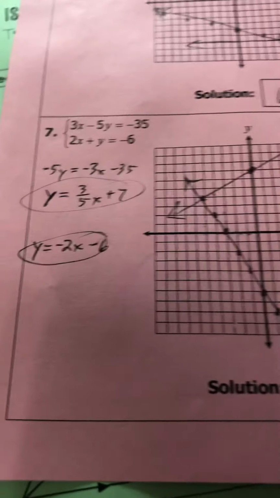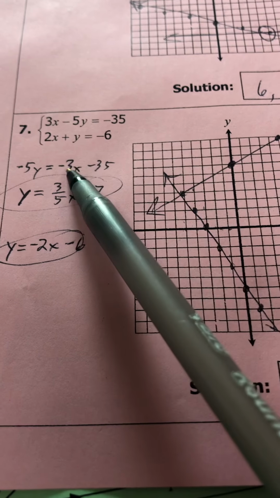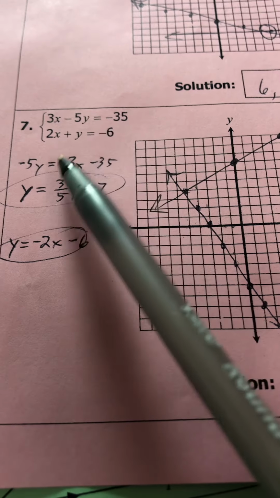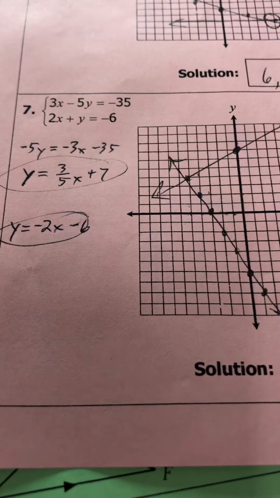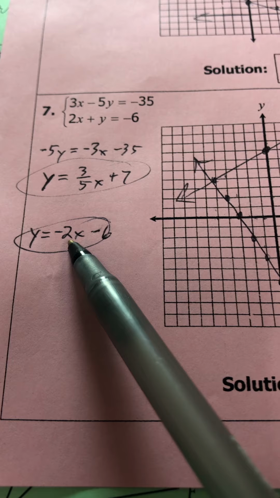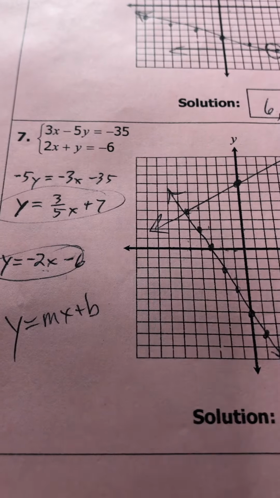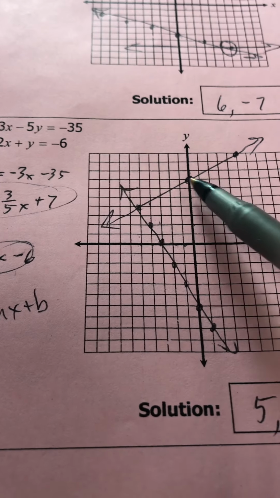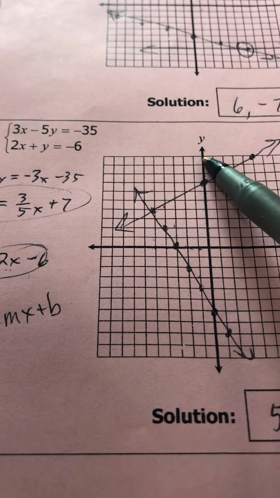And then finally, number 7, I had to change both of these. The first one changes by subtracting 3x from both sides and then dividing everything by negative 5, so that changed things to positive on the other side of the equation. And for this one, all I had to do was subtract 2x from both sides, and I've got it in slope-intercept form. Remember, slope-intercept form is y equals mx plus b, right? My b is my y-intercept. So for the first one, I went up to positive 7, and my slope is up 3 over 5, up 3 over 5.